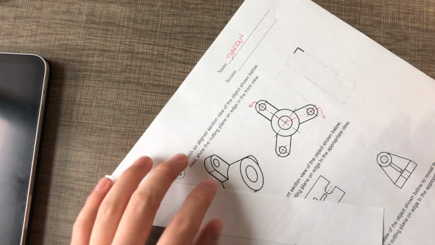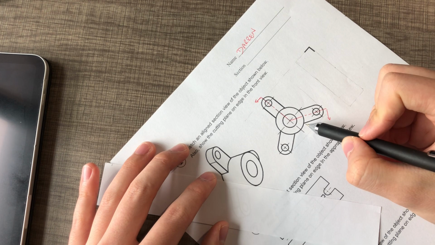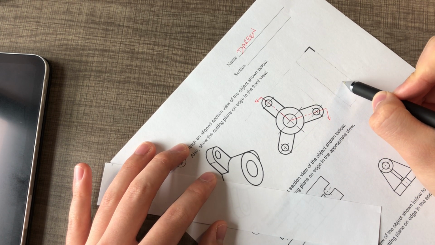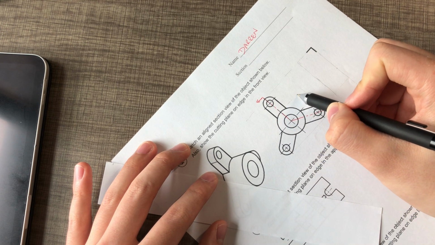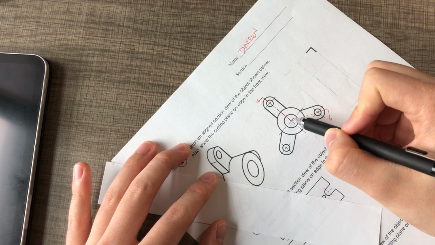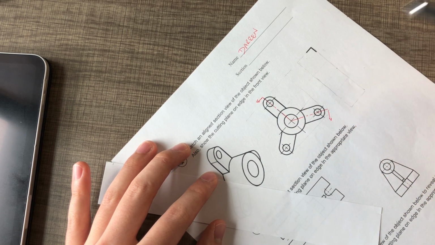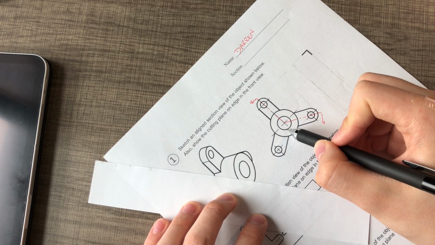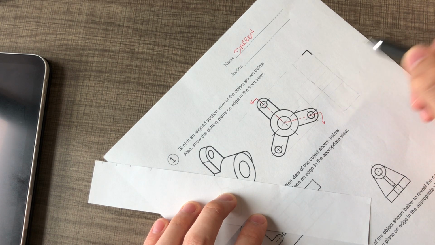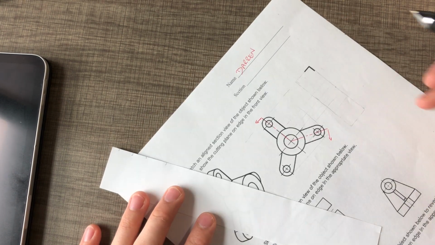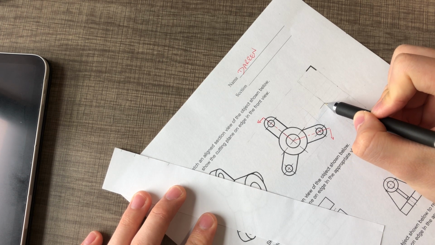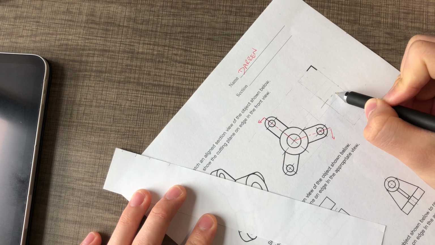Okay, now I can transfer some of these features over. So this middle feature is still in the middle. My center line is going to be in the same location. Long, short, long.